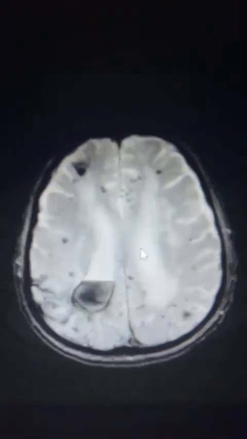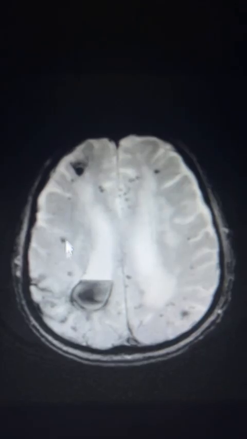If this were to be amyloid, such as the case that we're looking at here, the distribution of the abnormality is typically more cortical and subcortical in a peripheral nature.